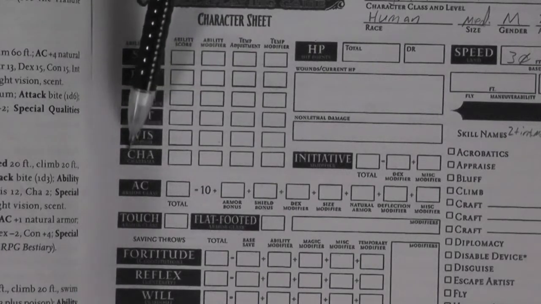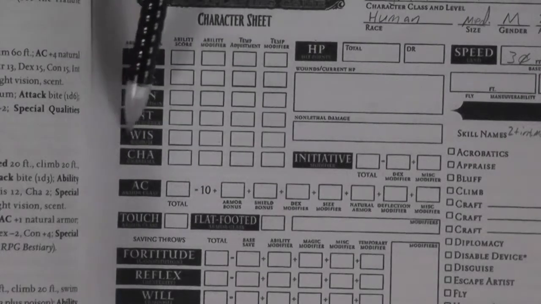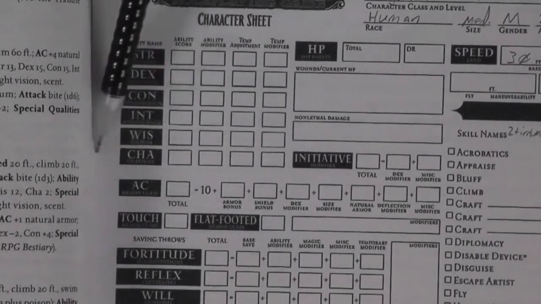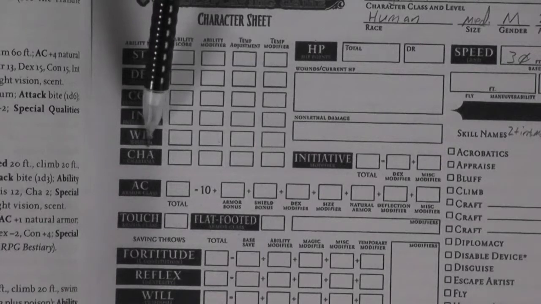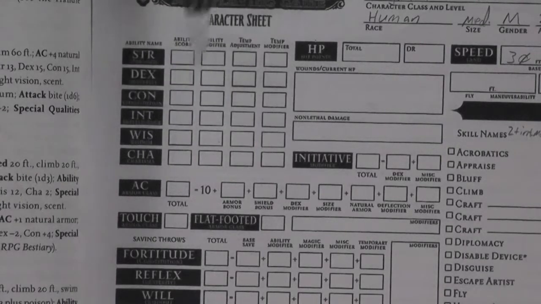Charisma is your ability to persuade people to do what you want them to do in one way or another. It could be by politely asking them, or doing it angrily, like threatening them.